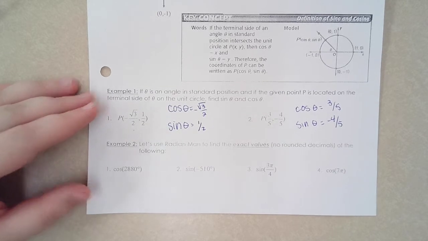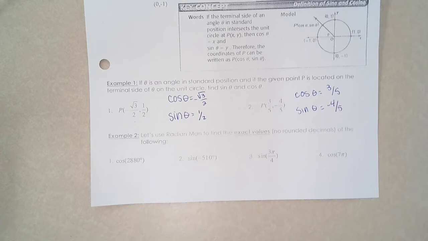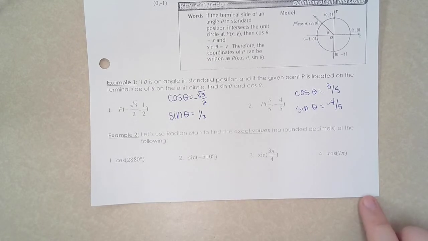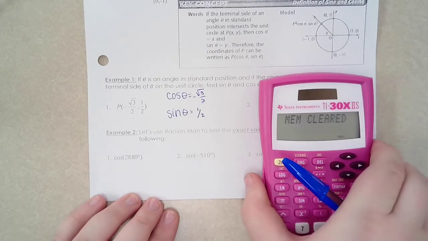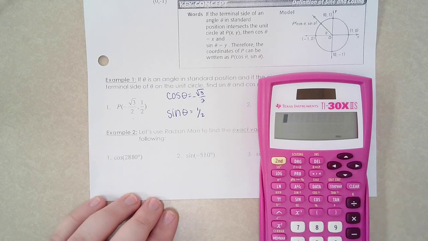The first one we have here is cosine of 2,880 degrees. Now, 2,880 degrees is not in our unit circle, so we need to find a value between 0 and 360 degrees that has the same terminal side but a different angle measure. If you remember from last semester, at the very end we talked about these, and I told you they were called coterminal angles. So that's what we're going to do now.